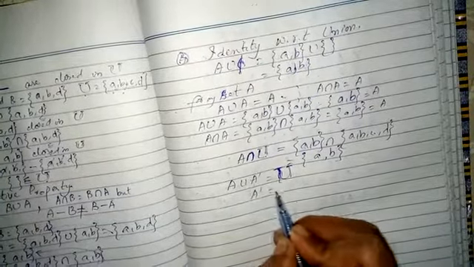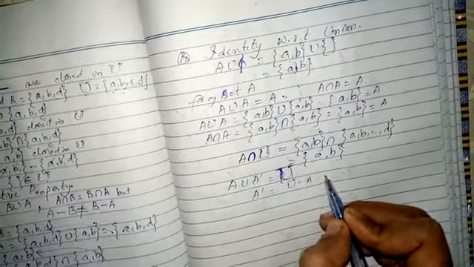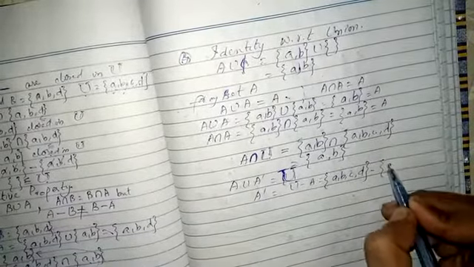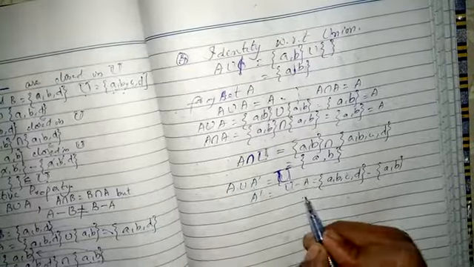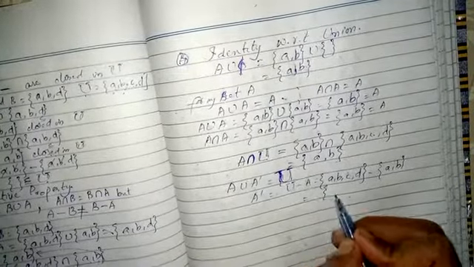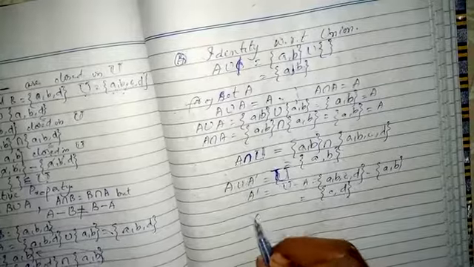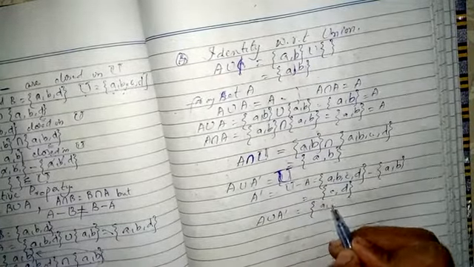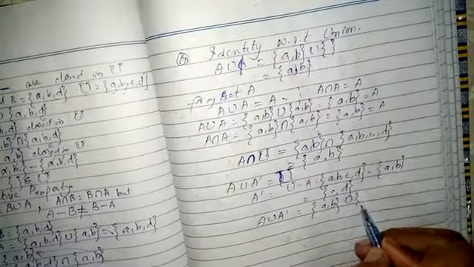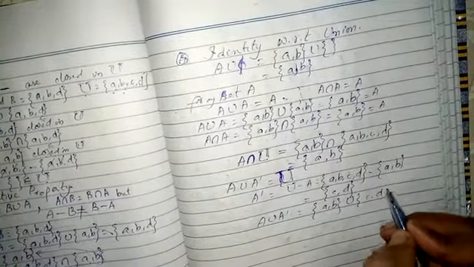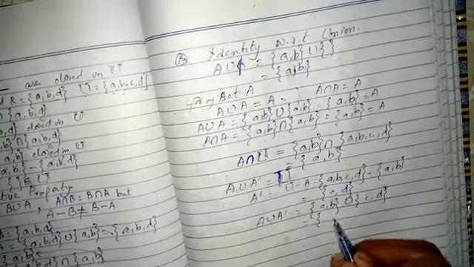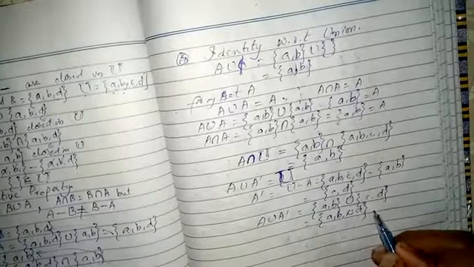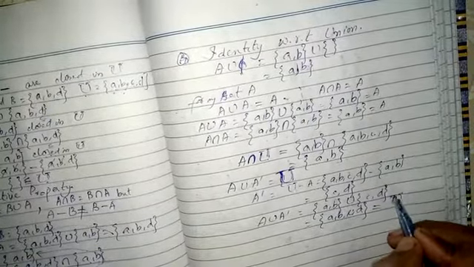First find A complement, which is the universal set A, B, C, D difference A and B. The answer will become C comma D. So A union A complement is A comma B union C comma D, so it is A, B, C, D, which is equal to the universal set.